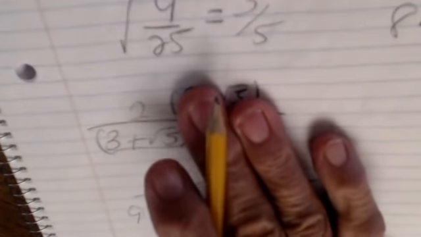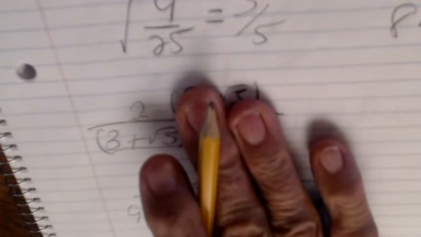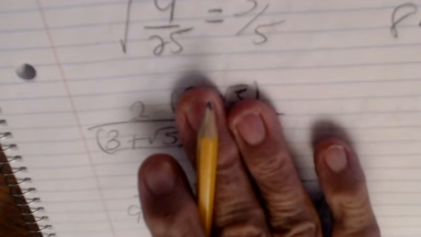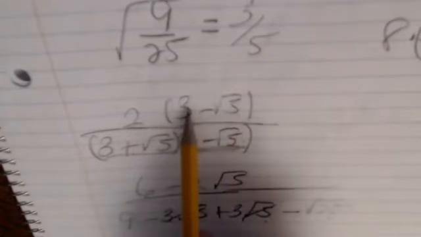Okay. Now, I'm going to cover this up, and I hope you can see the other pieces of the problem. The problem is 2 divided by 3 plus the square root of 5. Write that down. Now, for some crazy reason, I'm going to multiply the top and the bottom by 3 minus the square root of 5. Do y'all agree that 3 minus the square root of 5 divided by 3 minus the square root of 5 is 1?